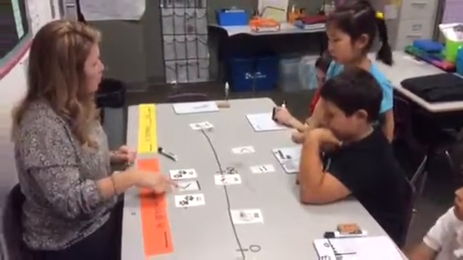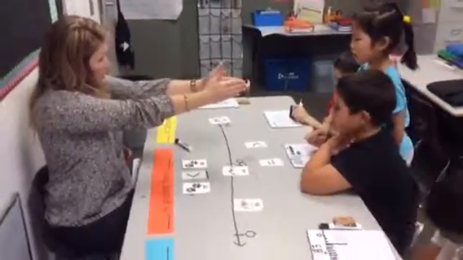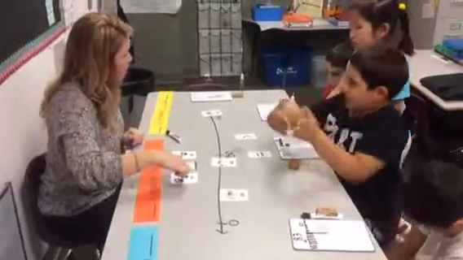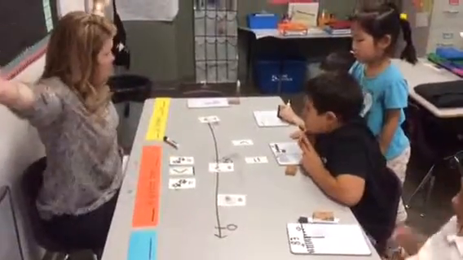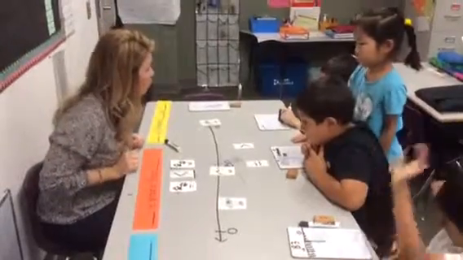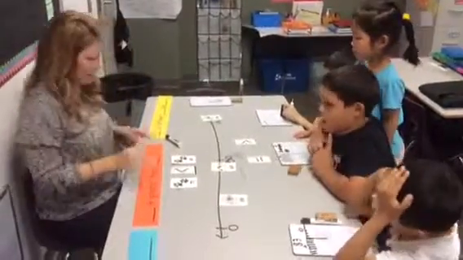So now do you understand that when the symbol points to the smaller part, it needs to point to the smaller number. If it's really big, the big part of the symbol is open, it's going to go to the bigger number. Yeah? Okay, let's try another one.